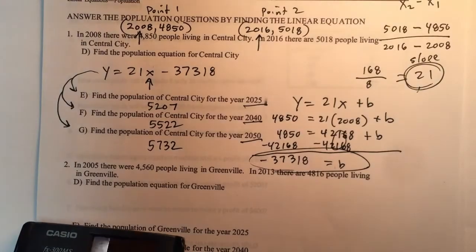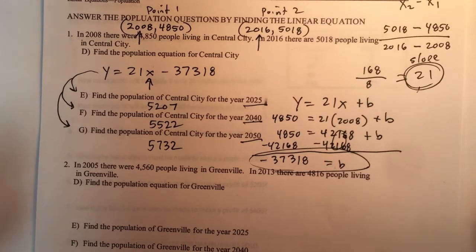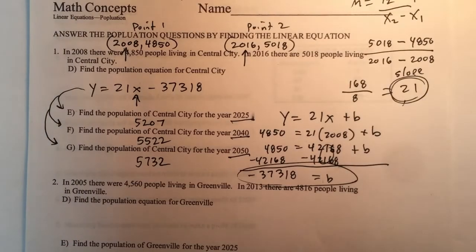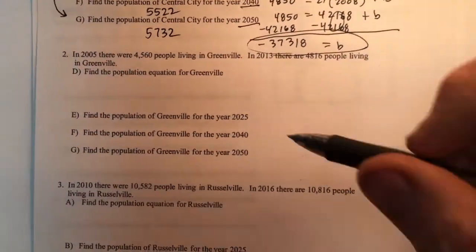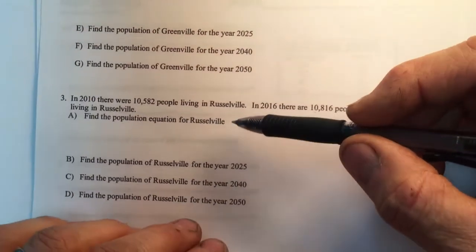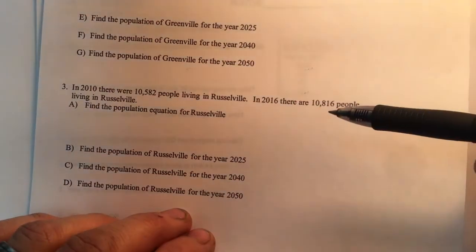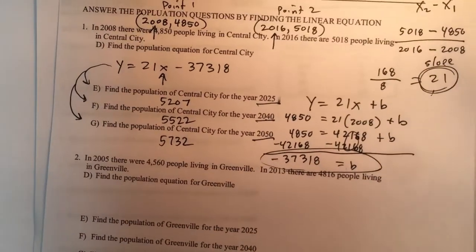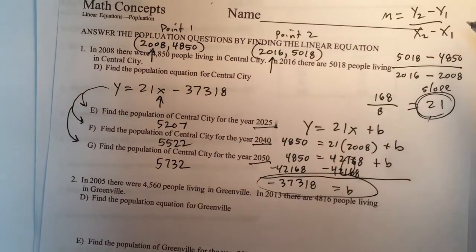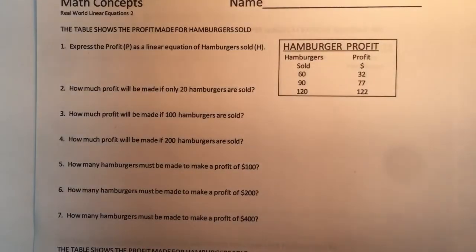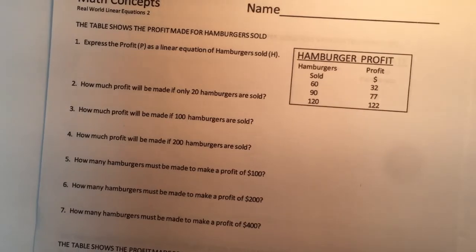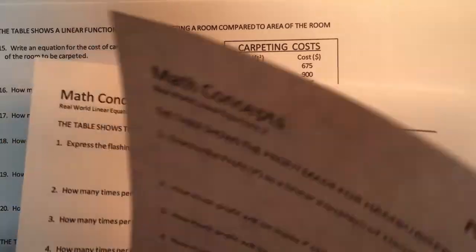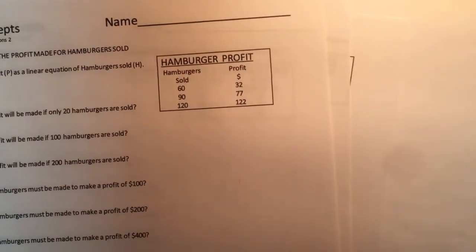And that's how we project what population is going to be in the future, just by doing a linear equation like this. Okay, so there's one on here for Greenville, and here's one for Russellville. You do the same exact thing. Okay? So you work on this, and if you have any trouble, you yell at me. Now, as we go on, these papers are all similar. They've got these same little tables here that we have to use.